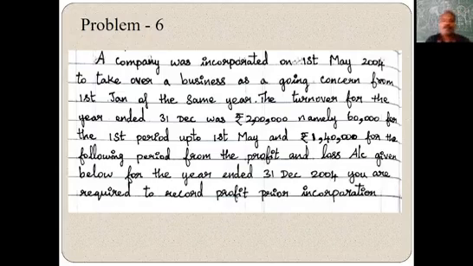Problem number 6. A company was incorporated on 1st May 2004 to take over the business as a going concern from 1st January of the same year. The turnover for the year ended 31st December is rupees 2 lakh, namely 60,000 for the first period up to 1st May and rupees 1,40,000 for the following period, and the profit and loss account is given below. For the year ended 31st December 2004, you are required to record profit prior to incorporation.